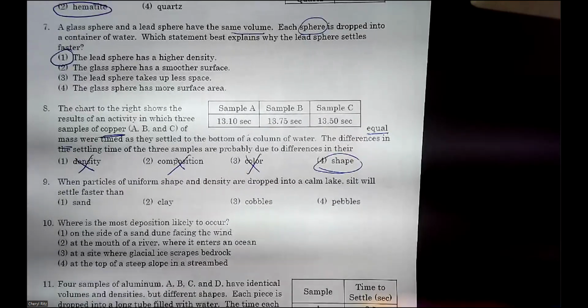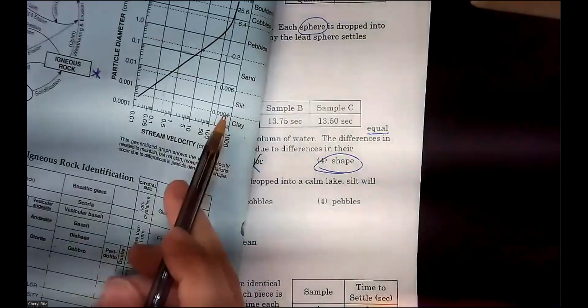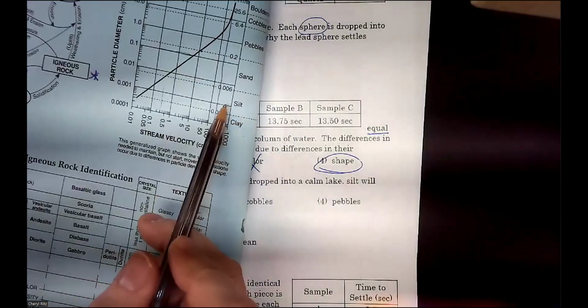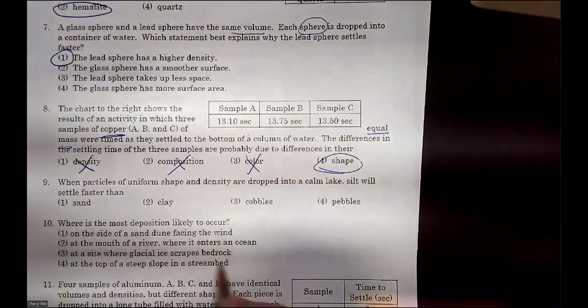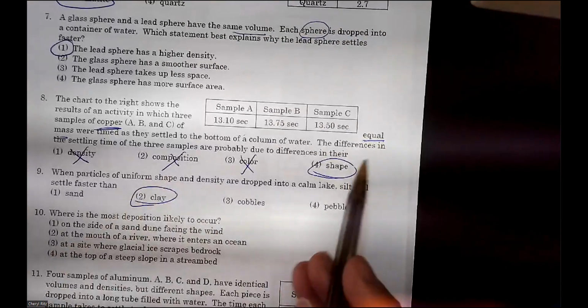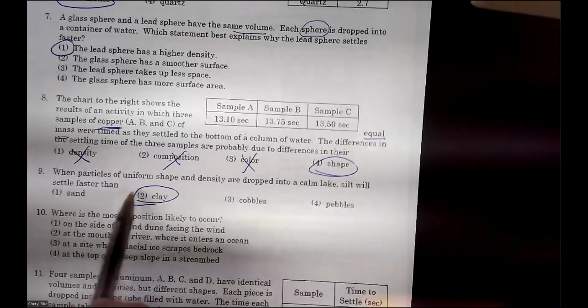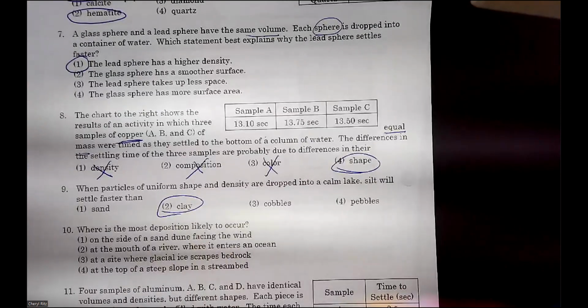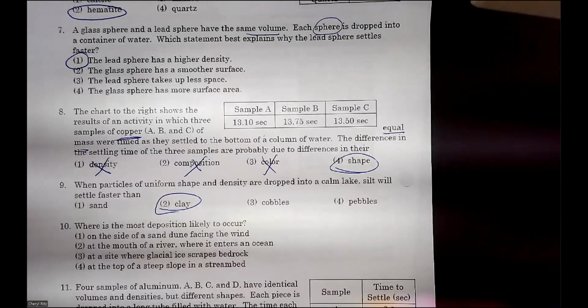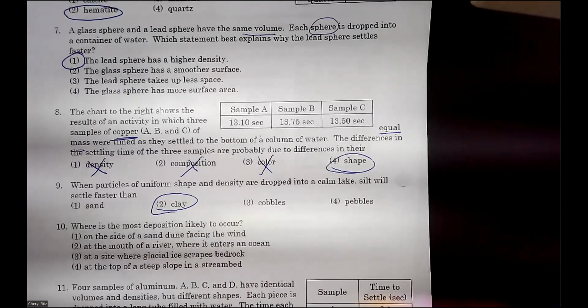This one, it was really important to read carefully. When particles of uniform shape and density are dropped into a calm lake, silt will settle faster than clay because clay is smaller. It was important to read that. If you just said which one settles faster, you probably would have picked cobbles because it's the biggest. But that wasn't what they asked.